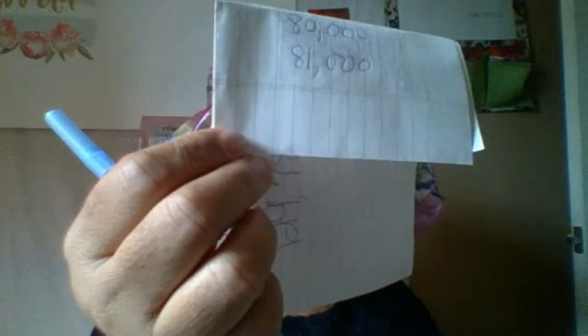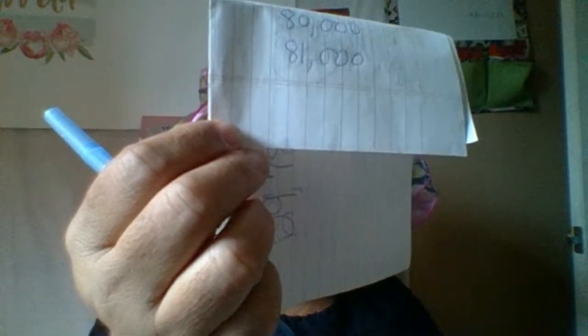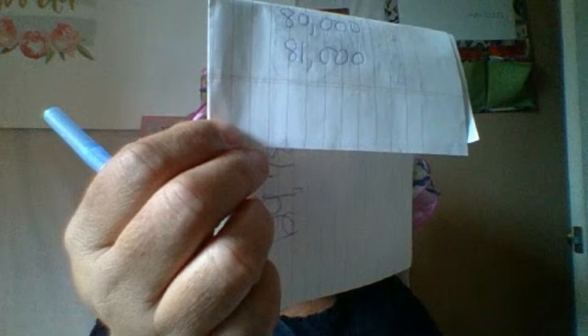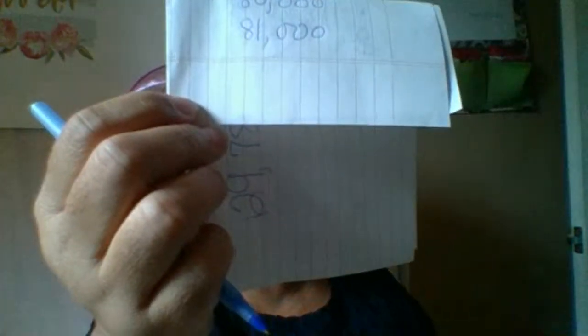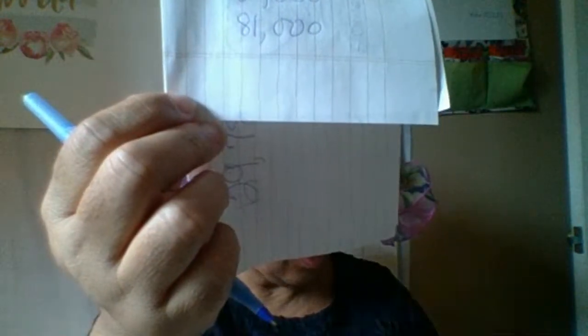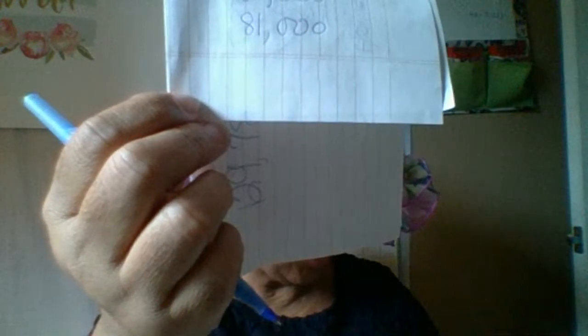If the two problems have one addend that is the same, like the first two are the same, that's the 8. The problem will be with the greater second number. All the adding is talking about numbers, and that's just one. This one will be greater. We know which one is greater. So 81,000 is greater.